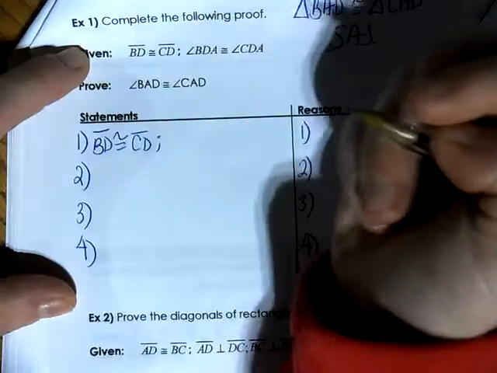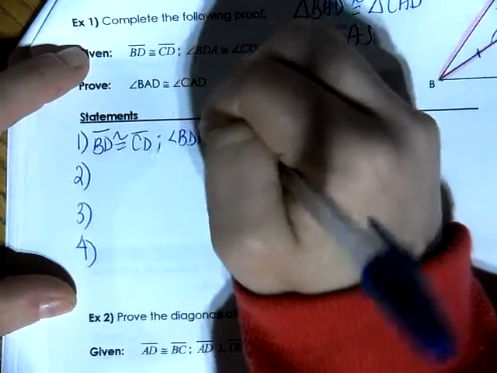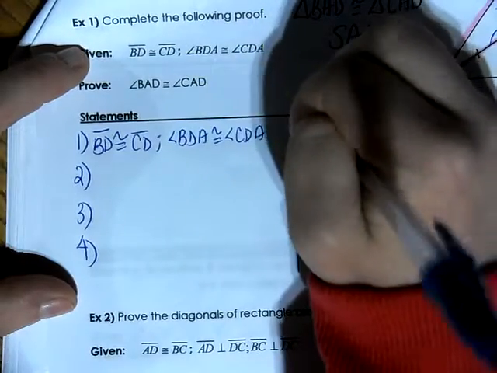All right, here we go. Starting off with our proof, I have segment BD is congruent to segment CD. I can also say that angle BDA is congruent to angle CDA. And I write that because it is given.